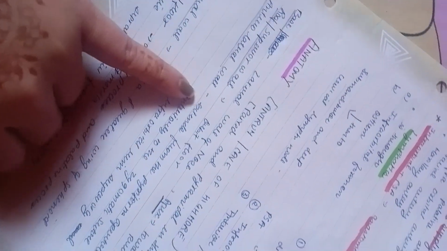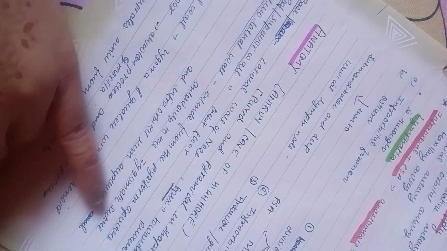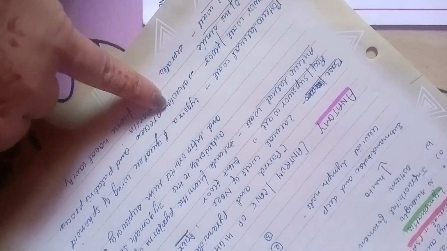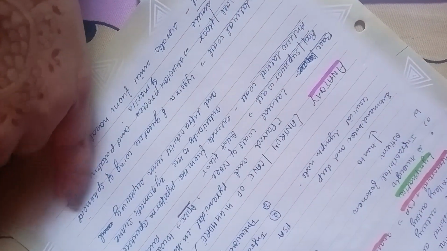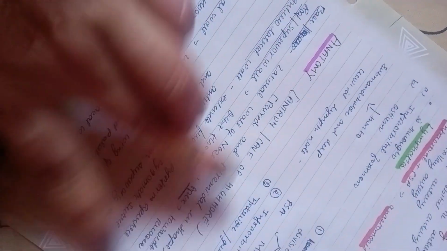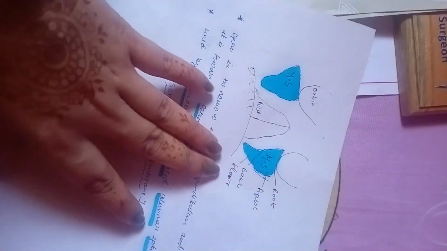The anterolateral wall extends from the pyriform aperture anteriorly to the zygomatic suture and infraorbital rim superiorly, like this. And the posterolateral wall is formed by the zygoma and the greater wing of the sphenoid, like this. This will be the anterior wall, this will be the posterior wall. There will be the apex and the base. I hope I am clear with the walls, floor, roof, apex and base of the maxillary sinus.